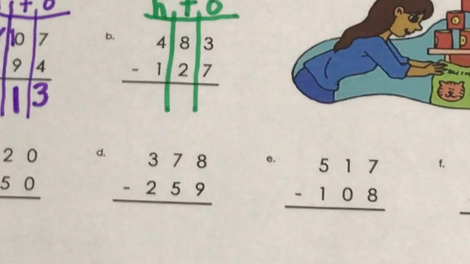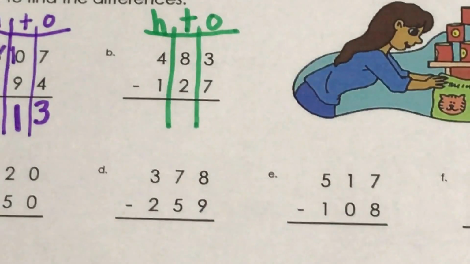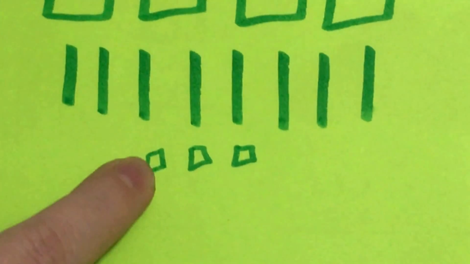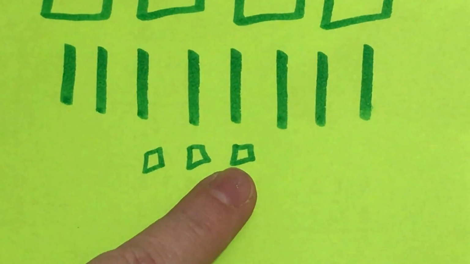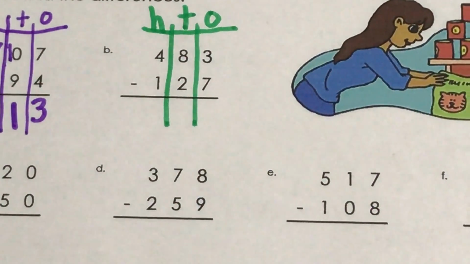And so now we start in the ones place when we're subtracting. So we have 3 minus 7. Well, here are our 3 ones. Can we take 7 away from that? No, we can't take 7 away from 3. 3 is smaller. So we have to regroup.